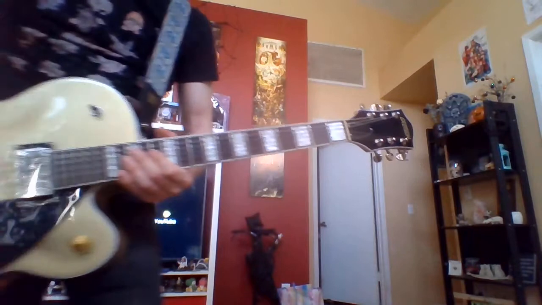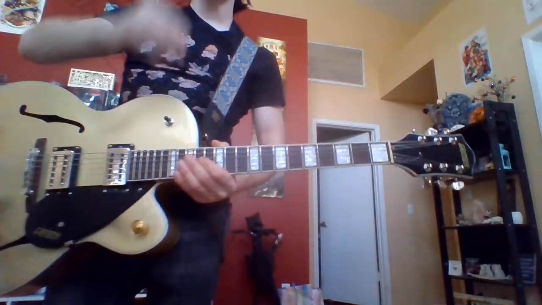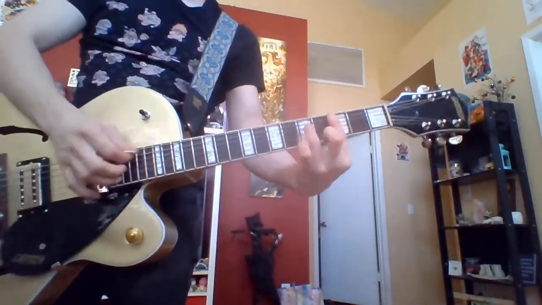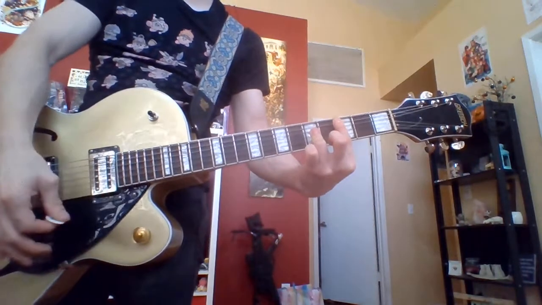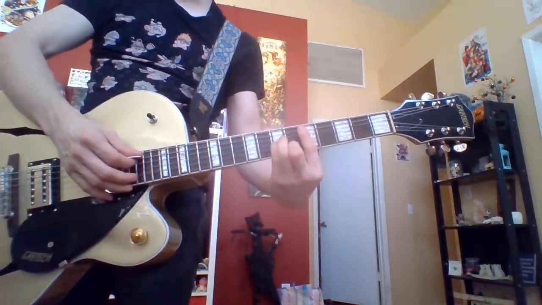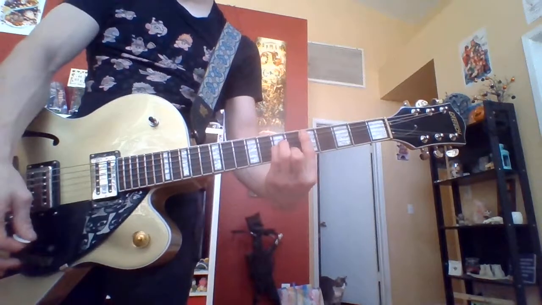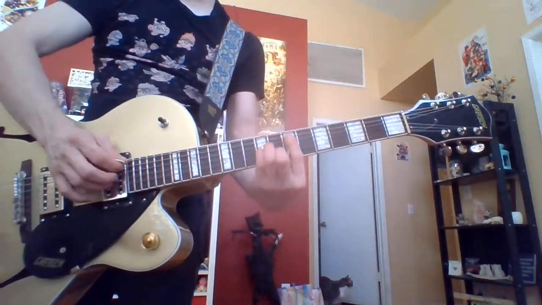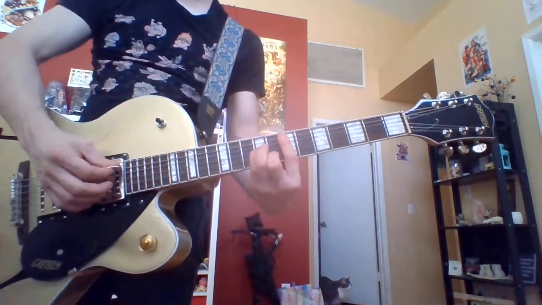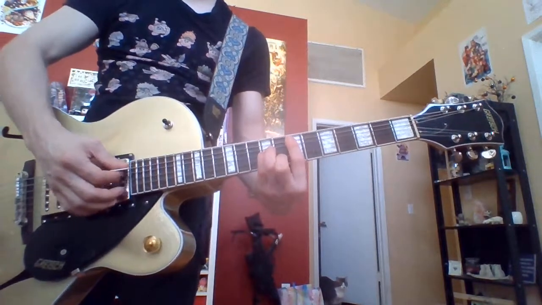So, now we've learned that the C major scale starts on a major chord, moves over to D Dorian with a minor chord, E Phrygian with another minor chord, that being the third.